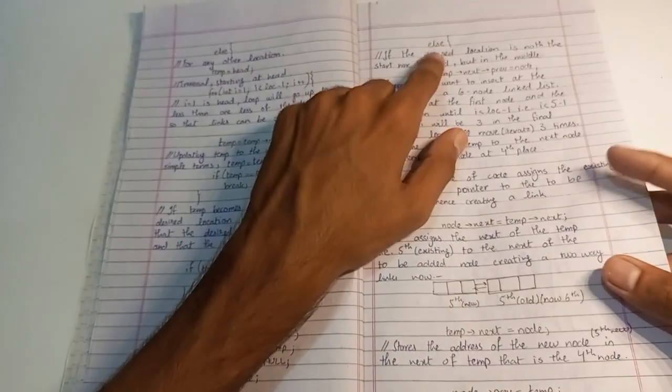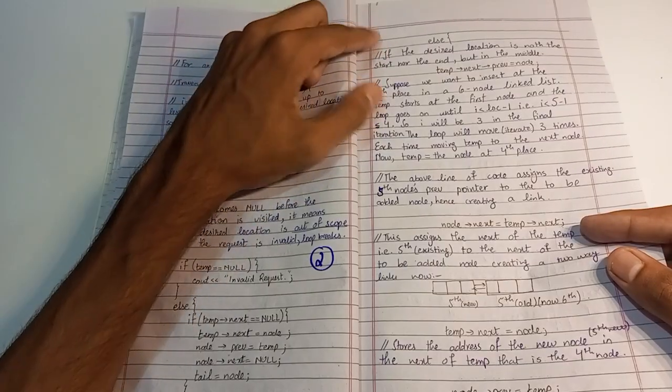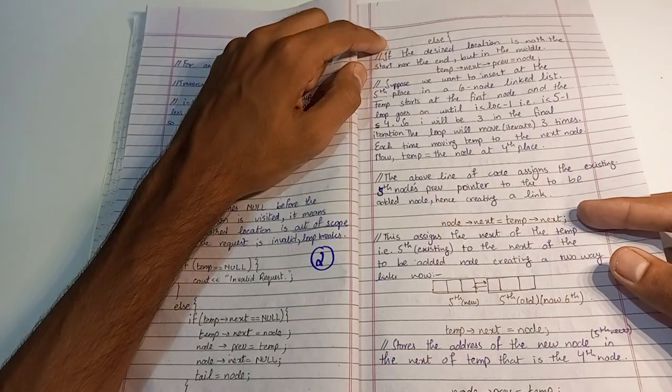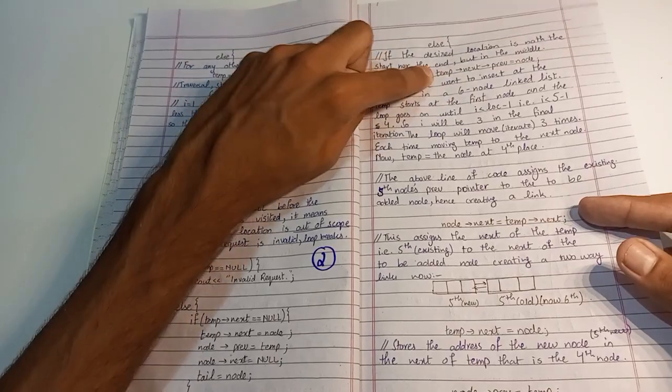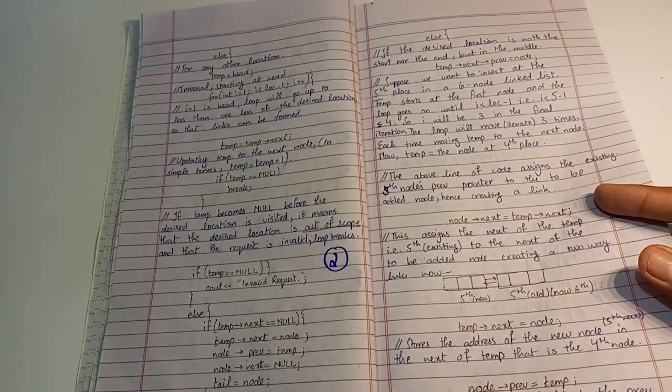So I'm sorry if you misunderstood anything. Else, now we move on to the desired location part. If the desired location is not the start or not the end, but in the middle, now we have the condition right in the middle of the linked list.